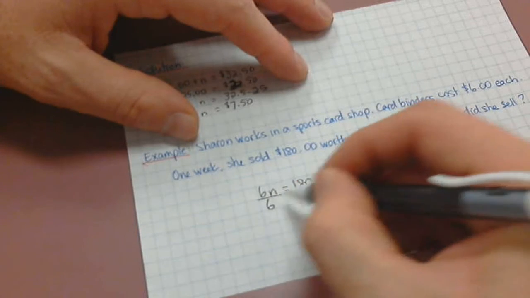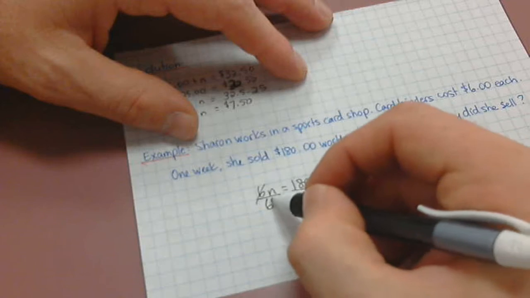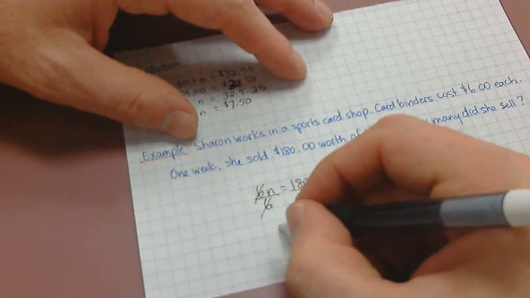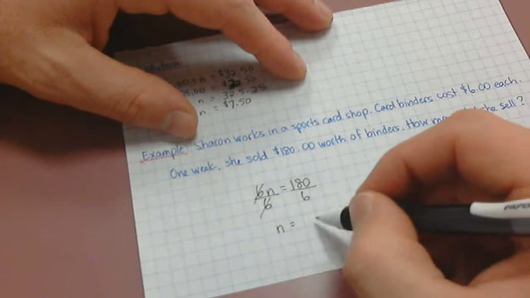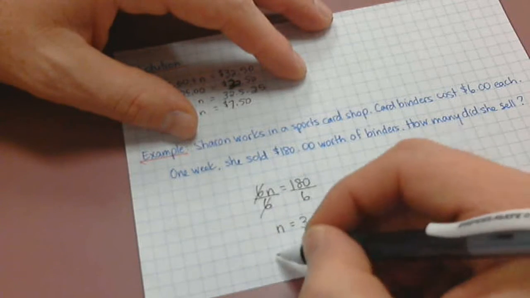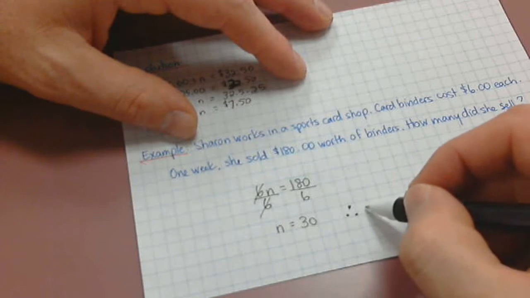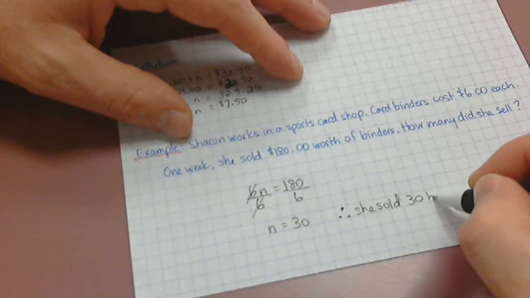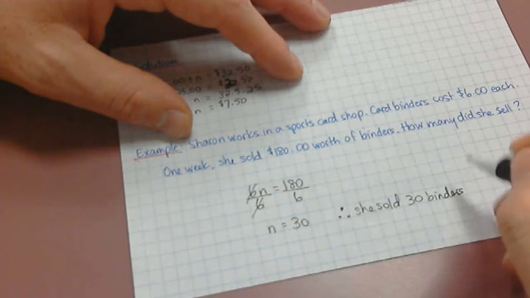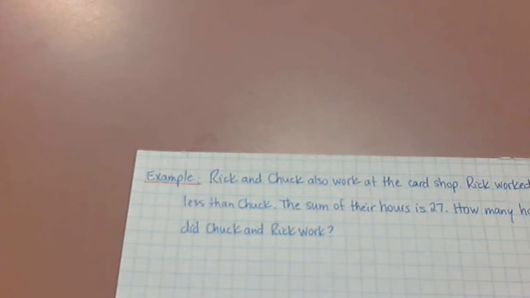Now I know to solve this I have to divide both sides by 6 because I want to get this n by itself. The two 6's cancel out on the left-hand side, so I'm just left with n. And I know that 180 divided by 6 equals 30. And so I can say, therefore, these three little dots mean therefore, she sold 30 binders. So again, I'm using an equation to solve this. One more example.